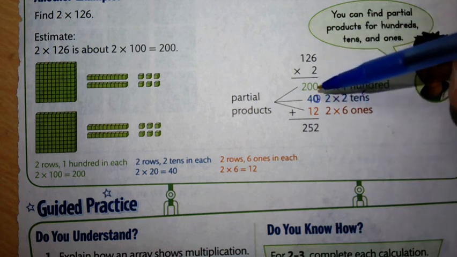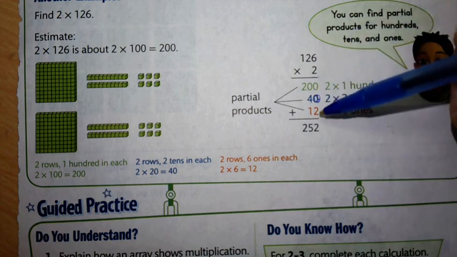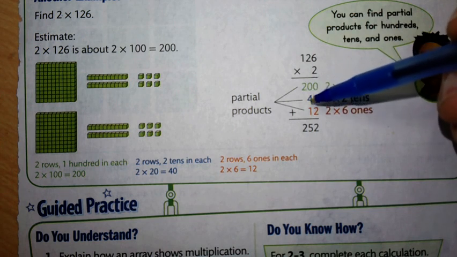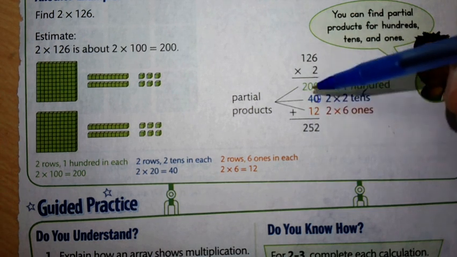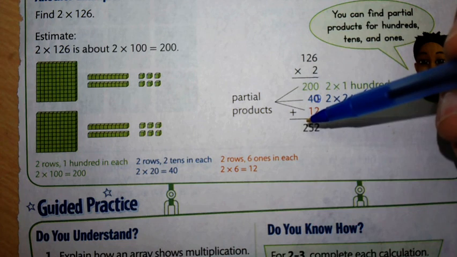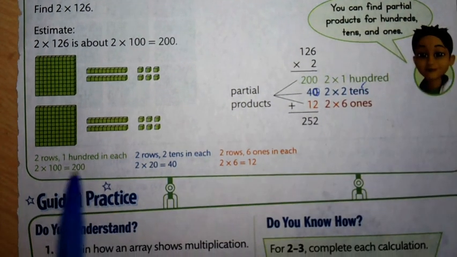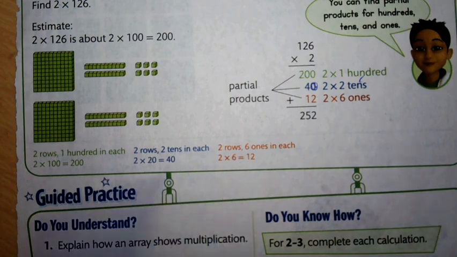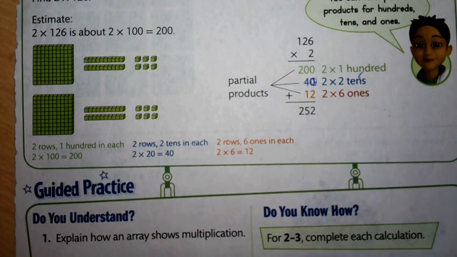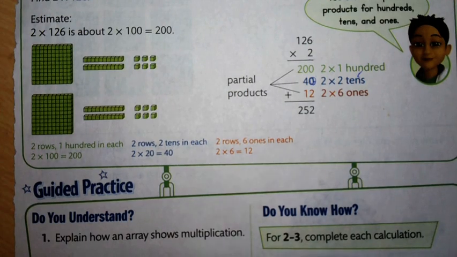And now I can add these up. 0 plus 0 is 2. 0 plus 4 plus 1 is 5. And 2 plus nothing is 2. We had our 2 rows with 126 in each one. And we can use partial products to be able to solve that.